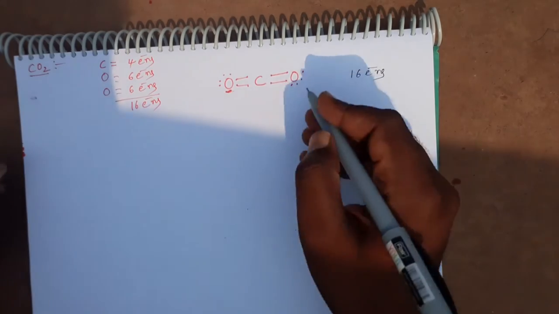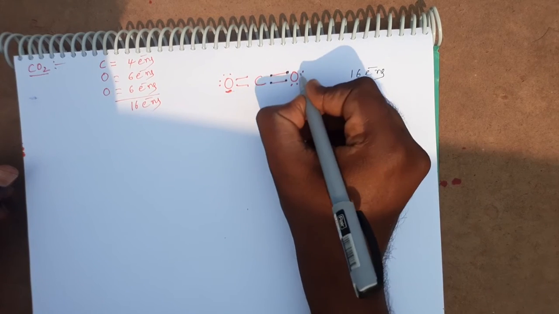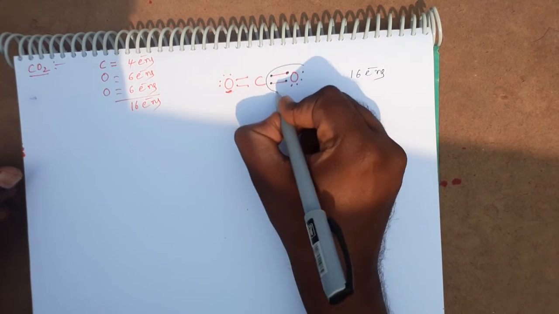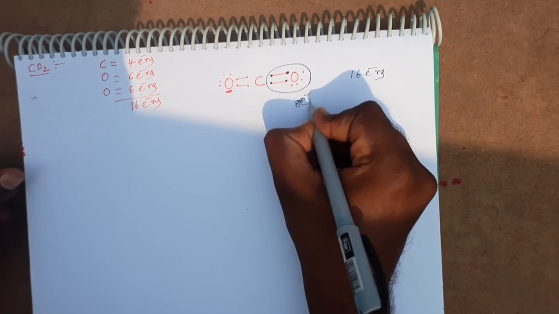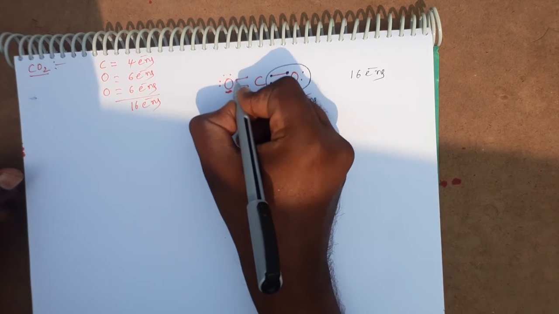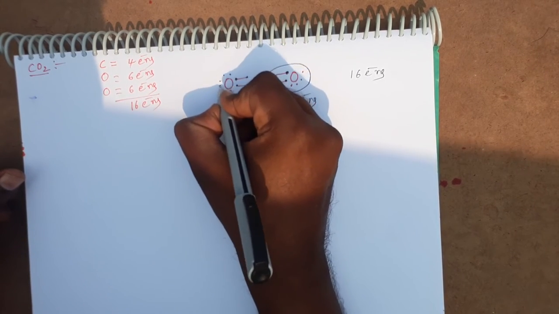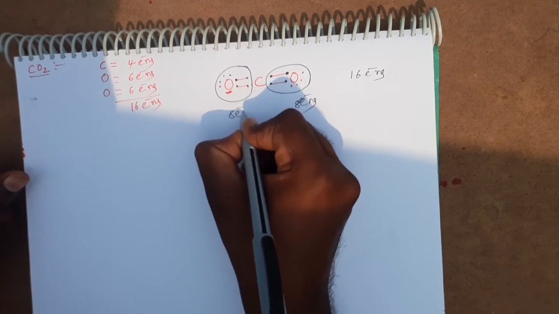Like see, here we can observe 1, 2, 3, 4, 5, 6, 7, 8. It contains how many electrons? 8 electrons. This oxygen also contains 8 electrons.